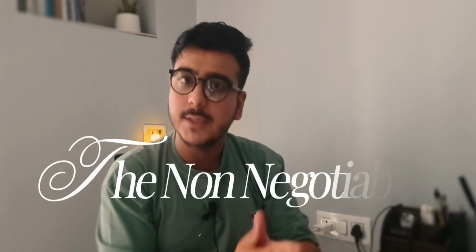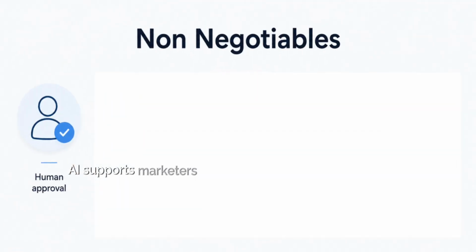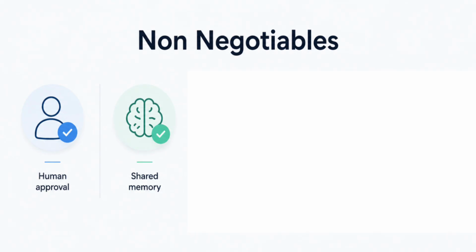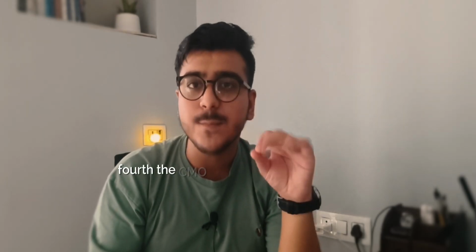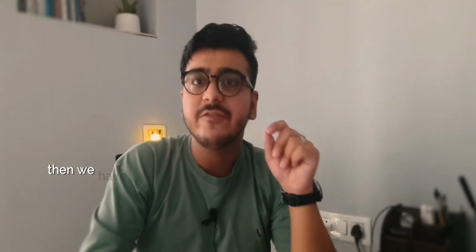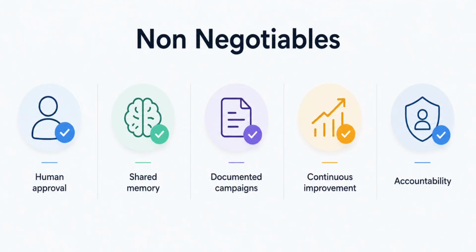Here are some non-negotiables. Number one, AI supports marketers. It doesn't replace the accountability. Second, every AI employee uses the same knowledge base. Third, every campaign is documented. Fourth, the CMO coordinates the workflow. One manager, multiple employees working with humans. Then, high-impact actions always require human approval. And performance data continuously improves future decisions.